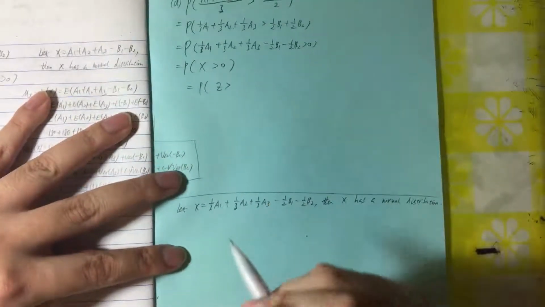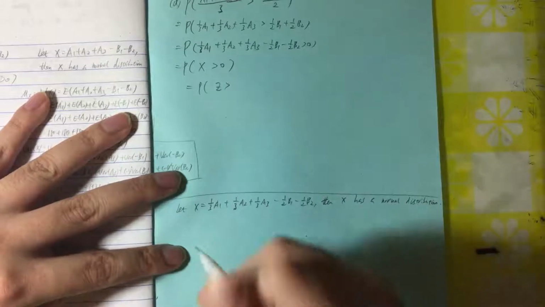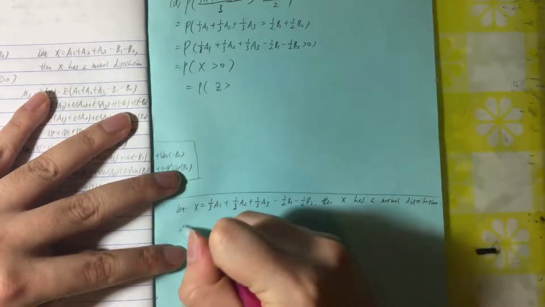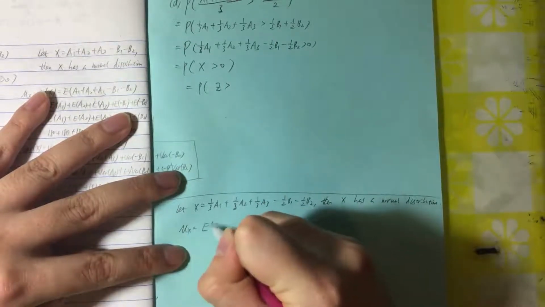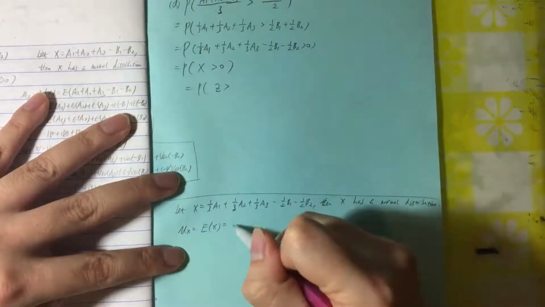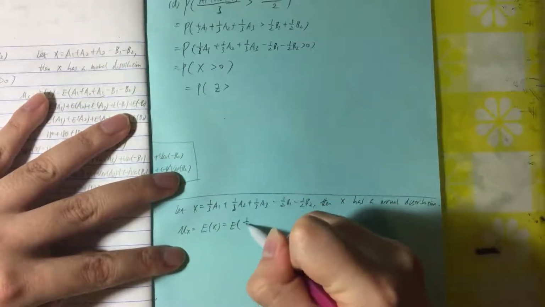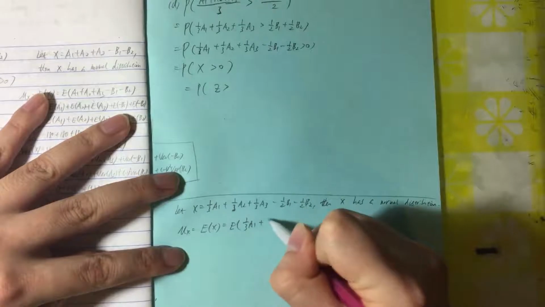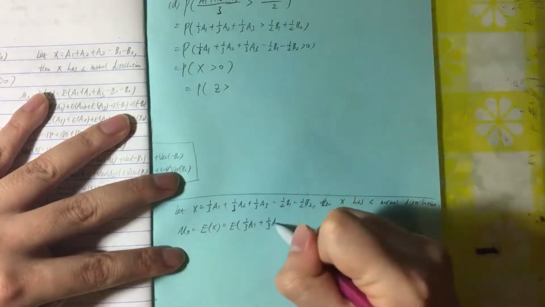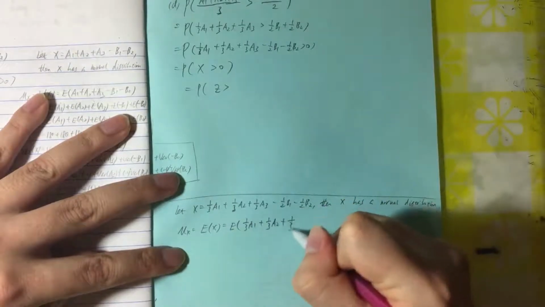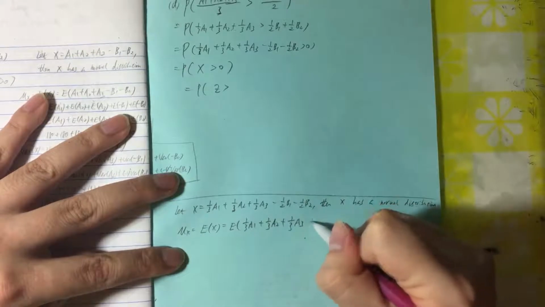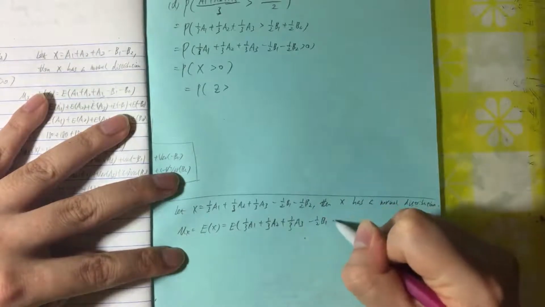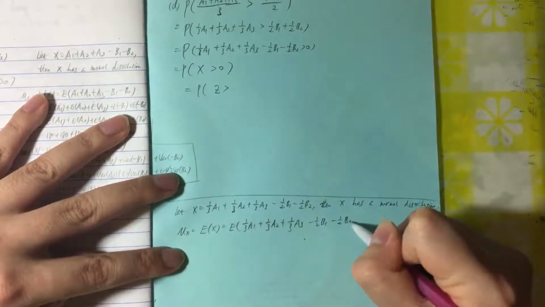Here, let's find the mean and the standard deviation of X. Mu of X is E of X. Here, X is 1/3 times A1 plus 1/3 times A2 plus 1/3 times A3 minus half times B1 minus half times B2.